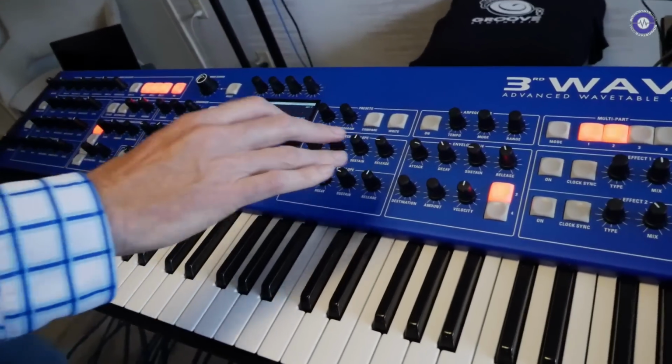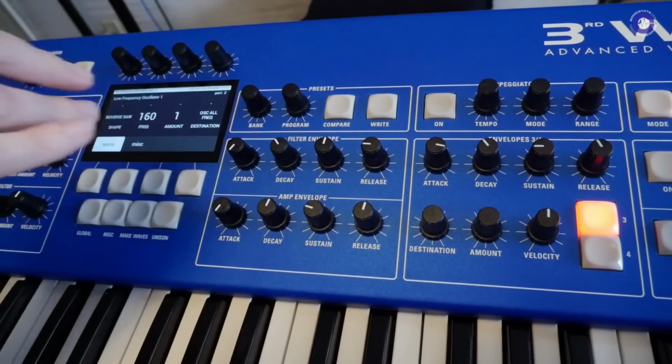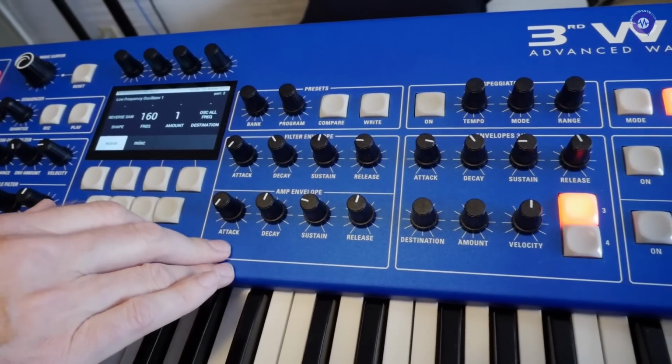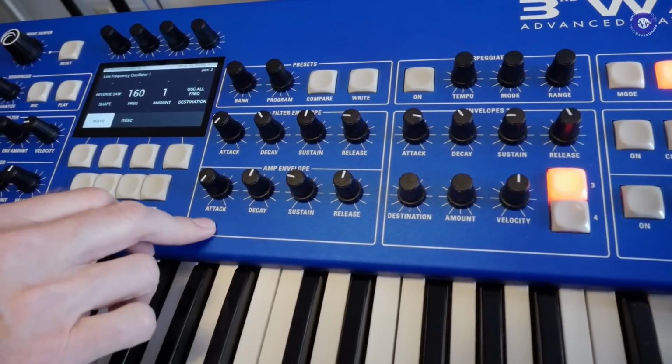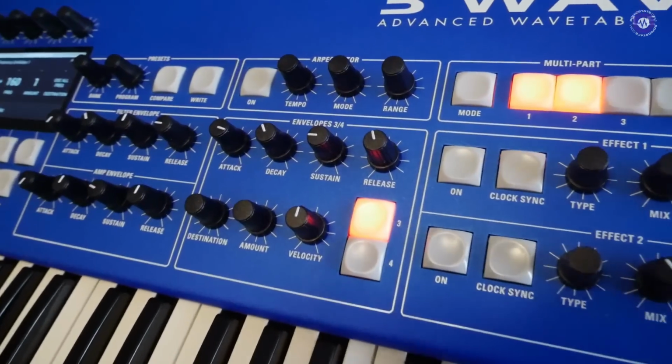Over here in the envelope section and what have you, we've got banks and programs, of course, which is 500 patches total. So you've got 500 patches at your disposal. You've got a normal filter envelope, your amp envelope, but then you go over here and you've got 2 other envelopes at your disposal.